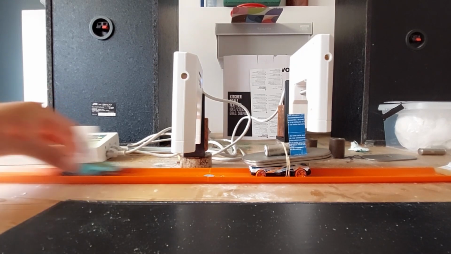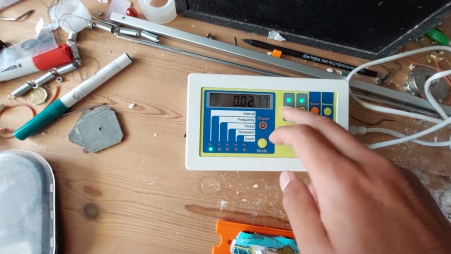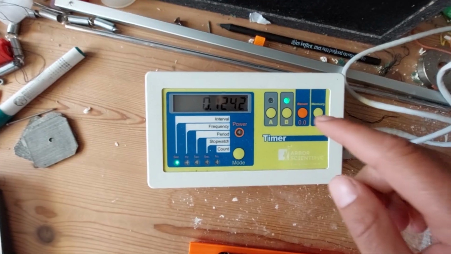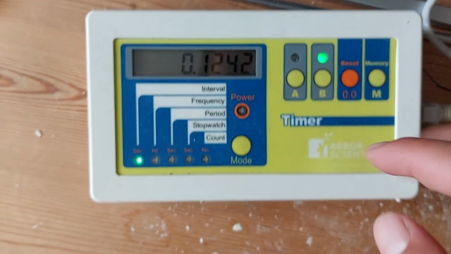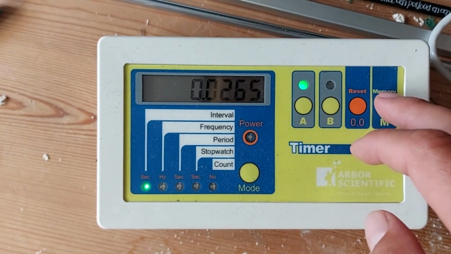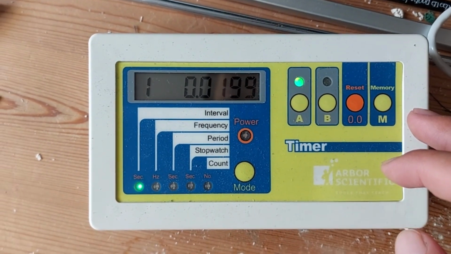There we go. Okay, let's see. So the 10 mass came out with a timing of 0.1242. The reflection of mass 1 is 0.0265. And it came in with a timing of 0.0199.